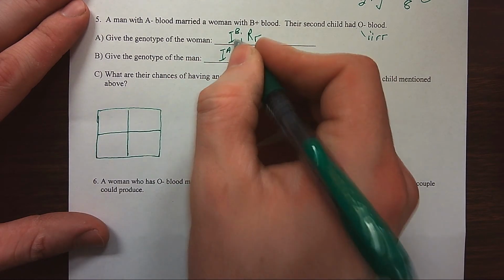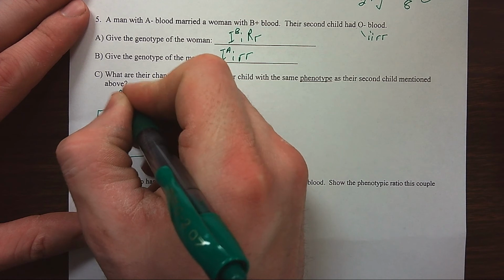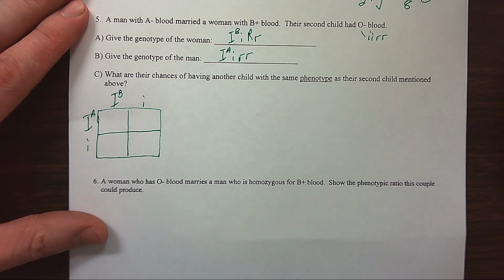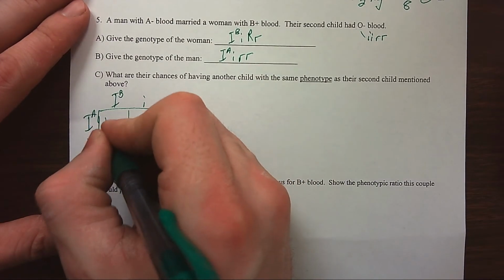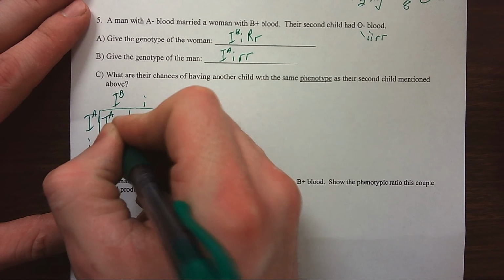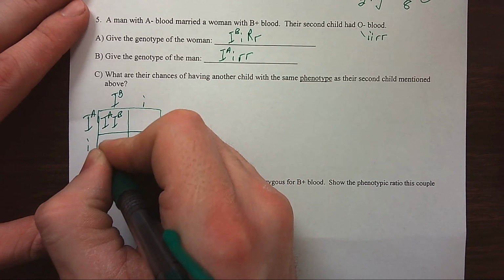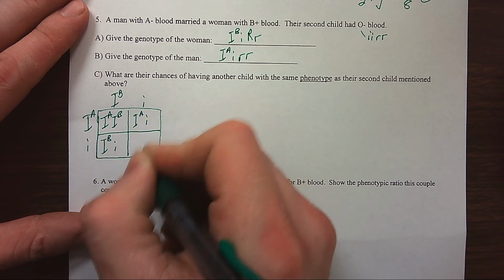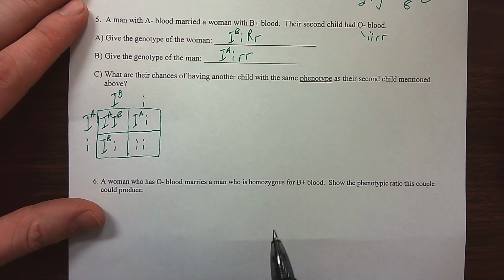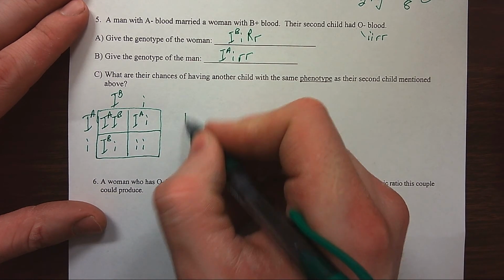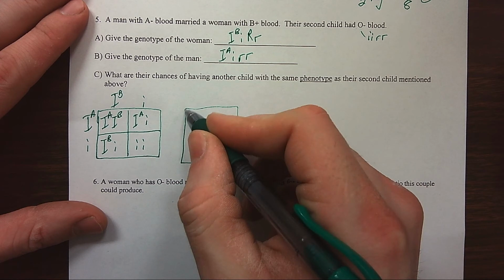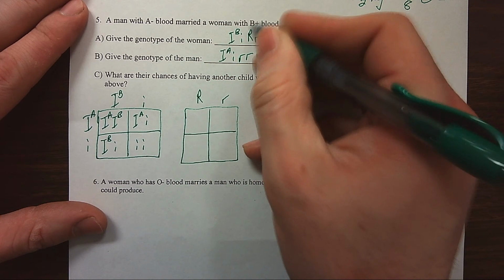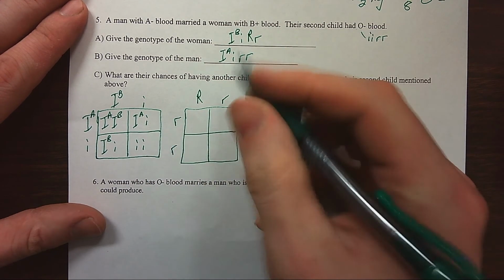So I'll start here with the mother and the father over here. Okay, cross those. All right, and we'll do the same for the Rh. One is heterozygous, one is homozygous recessive.